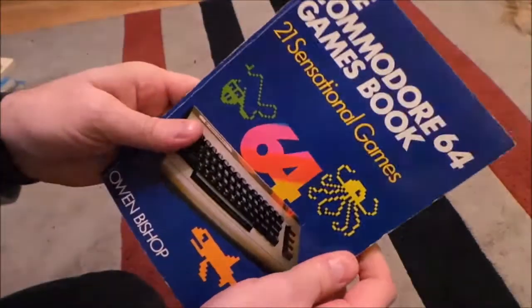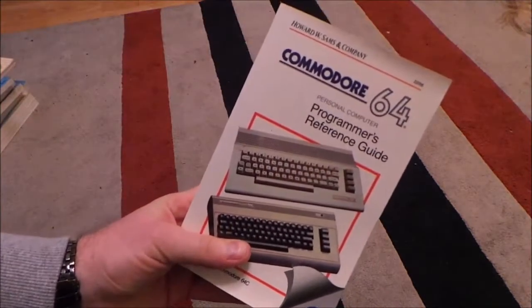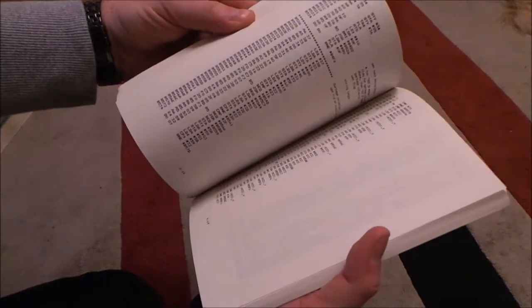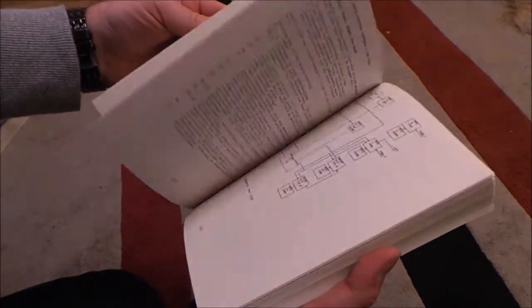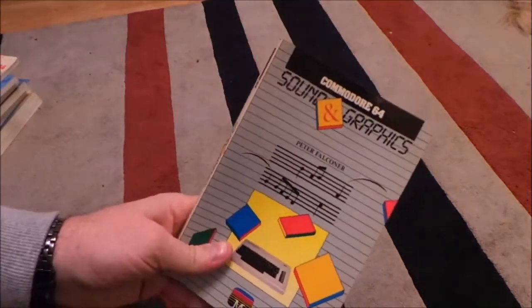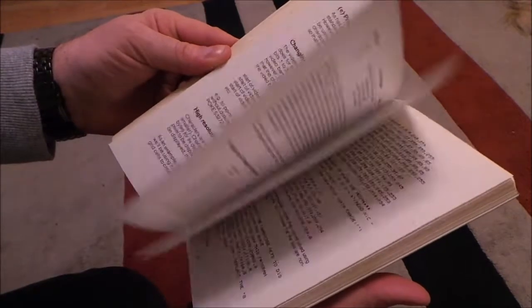So these are other videos that we're going to get. So I've got quite a lot of videos going to do. The Bible, of course, which you've seen before. Anatomy of the 64, and this is the 64 being disassembled. So this is all the kernel and the basic ROMs being disassembled. Another sound and graphics book that I'm going to be using, because they've all got routines in, they just need to be typed in.